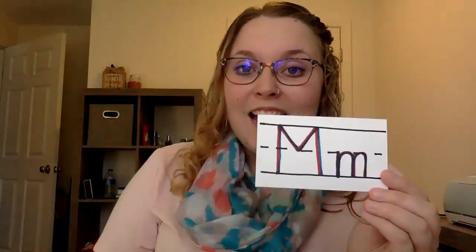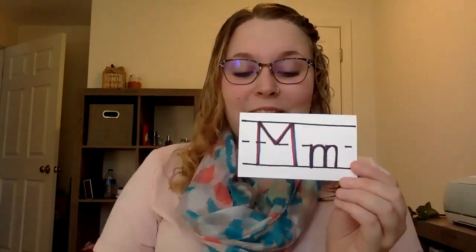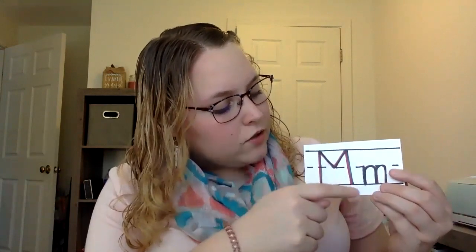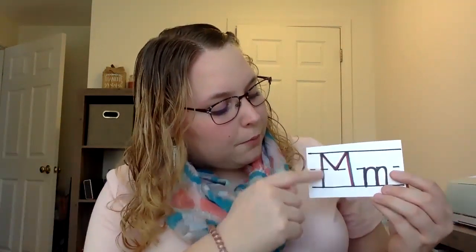Now we have the M, like the first letter in your name. Starting at the top, you're going to make a straight line down, bring our finger back to the top, make a diagonal line to the middle line, a diagonal line up, a straight line down. So boom. There we go. That's the uppercase M. For the lowercase m, we're going to start at the middle. Straight line down, bring it back up, make a bump, make a bump. That's the uppercase and lowercase m.